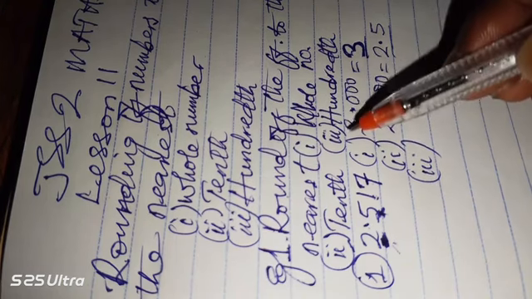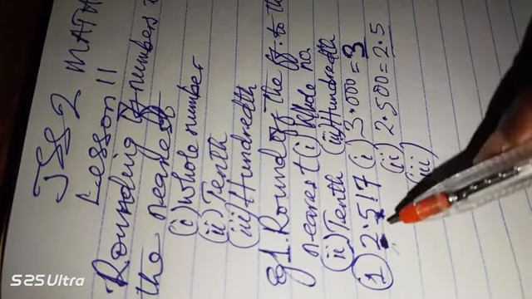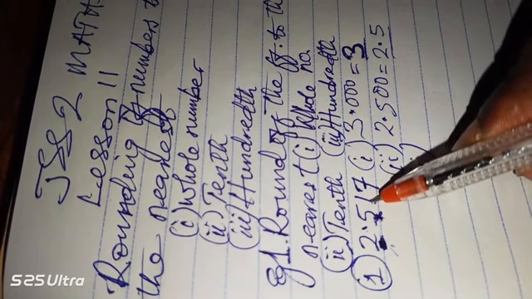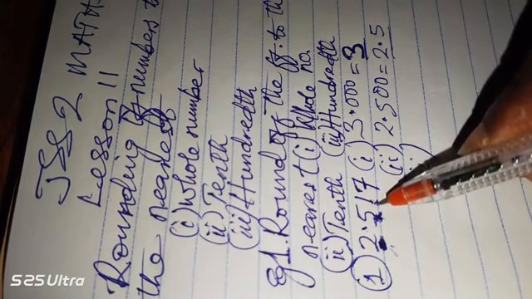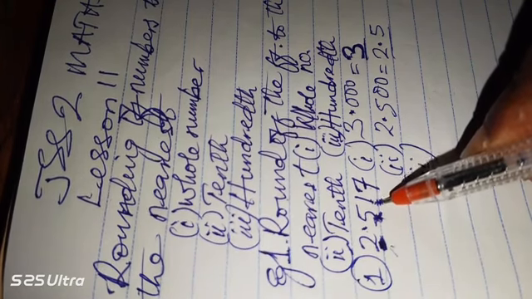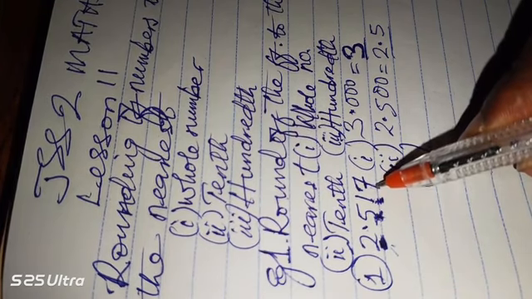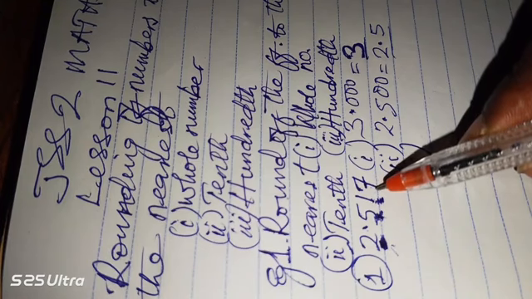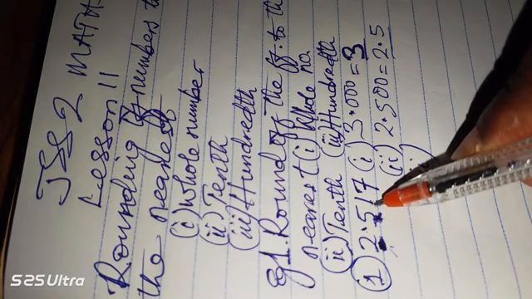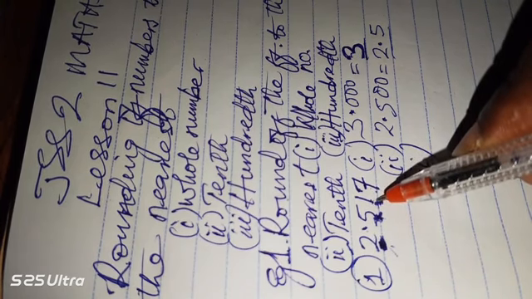Let's go to the third one, to the nearest hundredth. What do we mean by hundredth? Hundredth is the second number after the decimal. 1, 2. This is hundredth. This is our target now. Since this is our target, we'll check the next number after it. If the next number is 5 or anything above 5, we'll round our target up. But if it is anything below 5, it will remain the way it is.